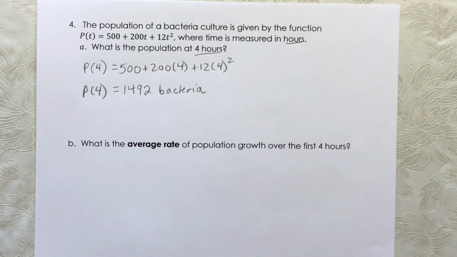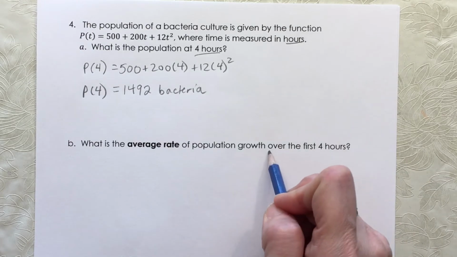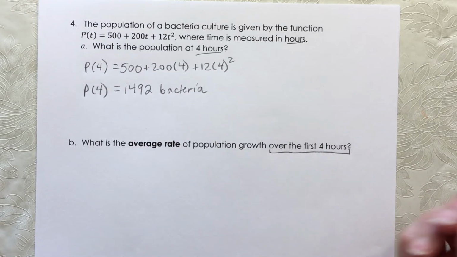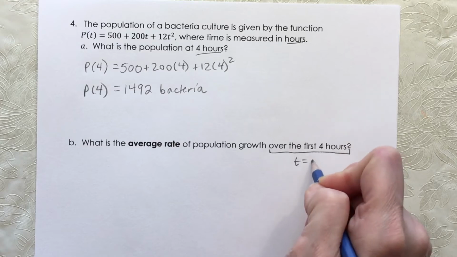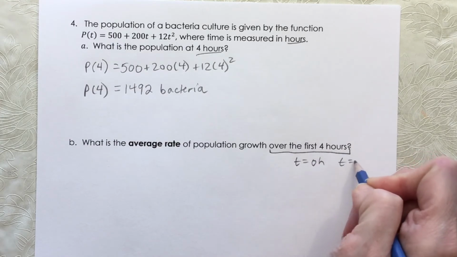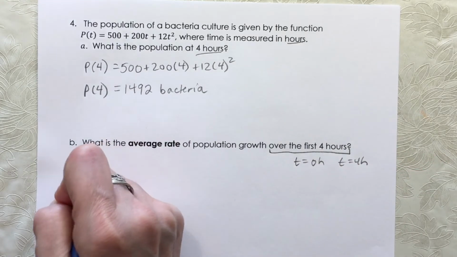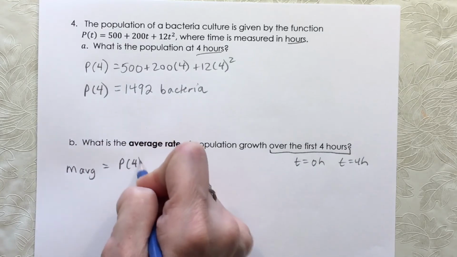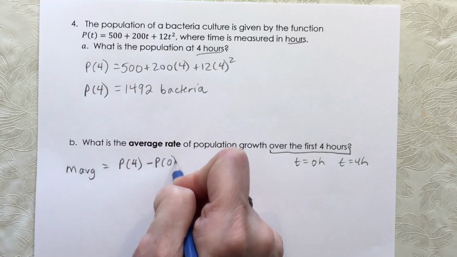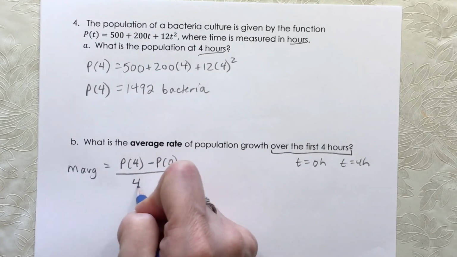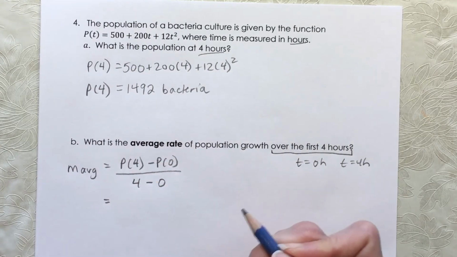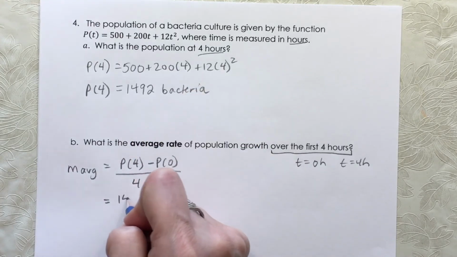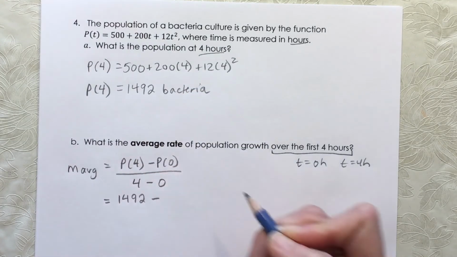Now we want the average rate of population growth over the first 4 hours. So over the first 4 hours means from time equals 0 hours to time equals 4 hours. So our average rate is going to be p at 4 minus p at 0 over 4 minus 0. And p at 4 we found out was 1,492.